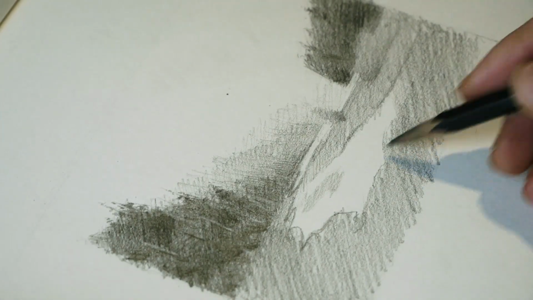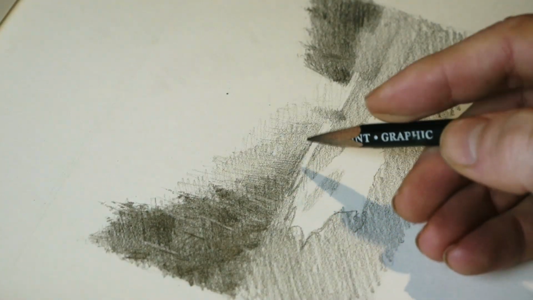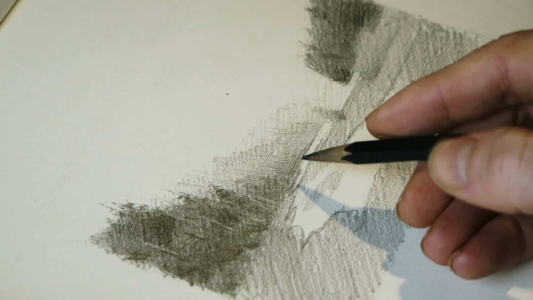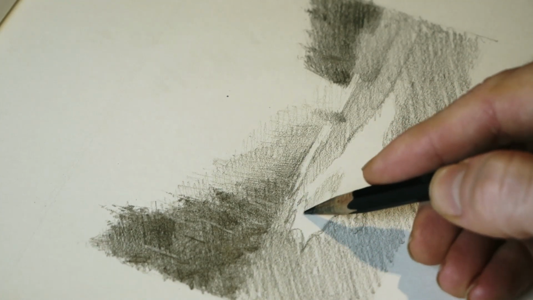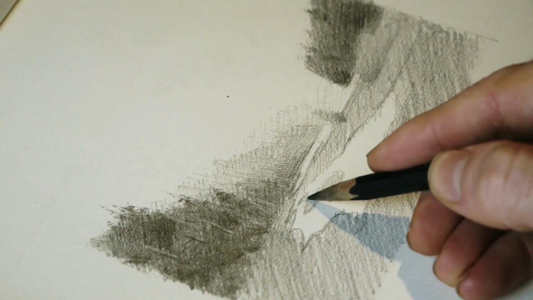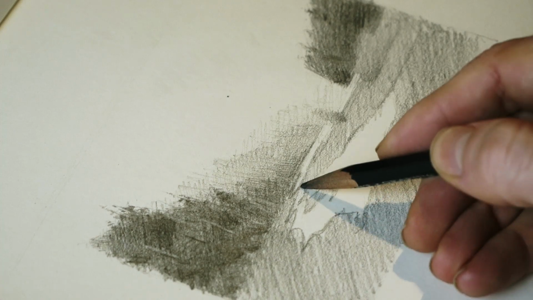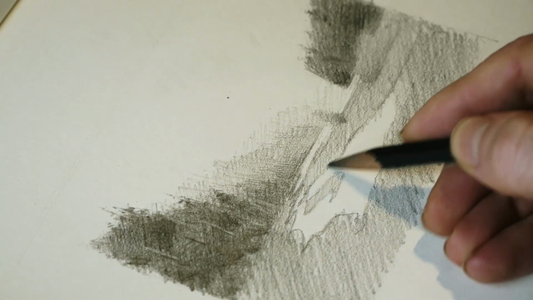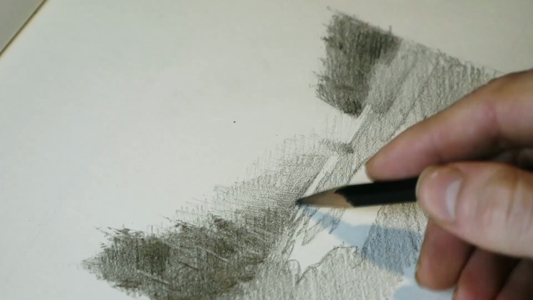So I've found myself working on this whole body of water in the end, continuing on from that point, but it makes sense to do it at this stage while I'm defining everything else. That's the water roughly sketched.